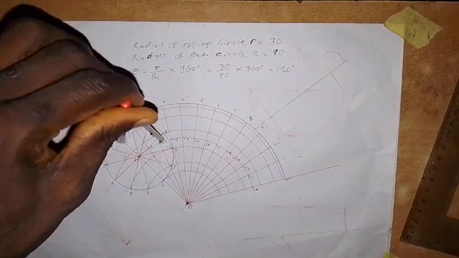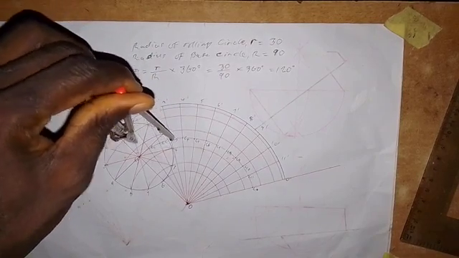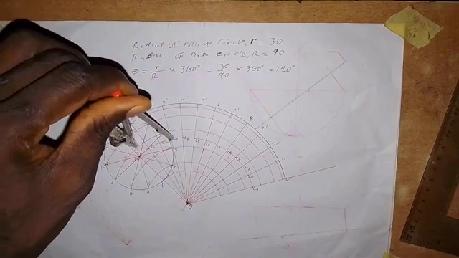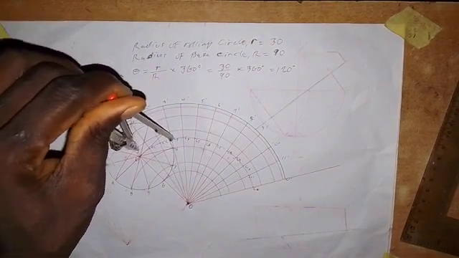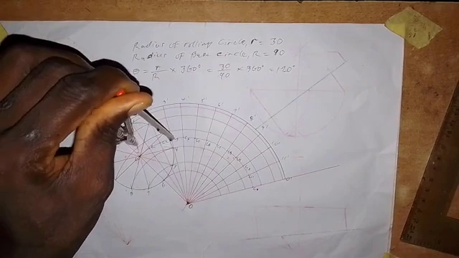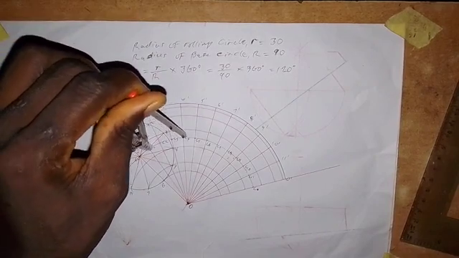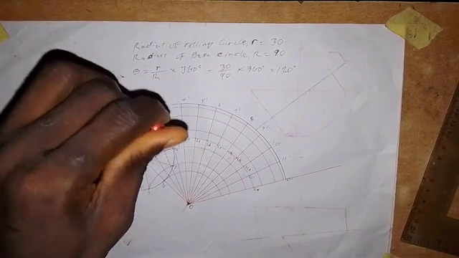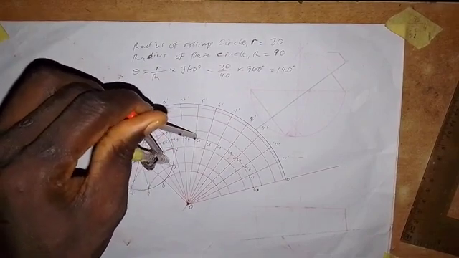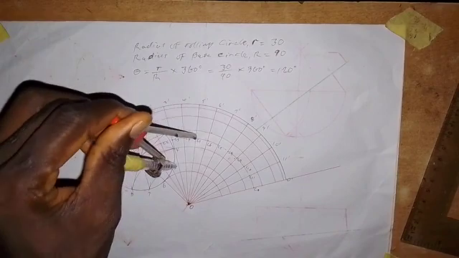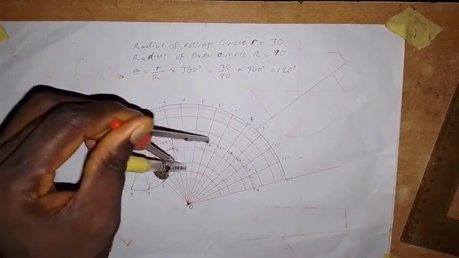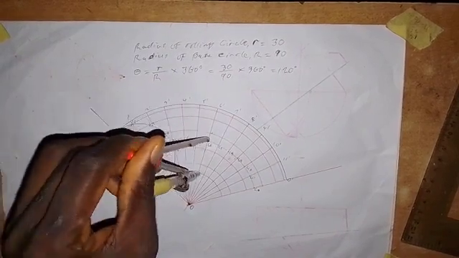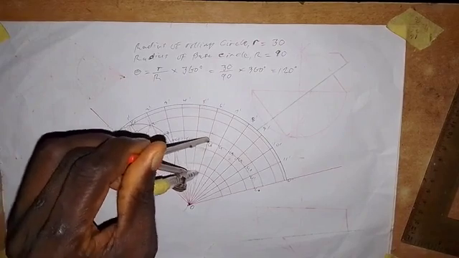Then we put it at center 3. So we make an arc on arc 3. So this is arc 3. Okay. Then we put it here. We make an arc on arc 4. So it's going like this. Then we put our center at 5, and make an arc on arc 5. Then we put our center at 6. So it will touch this point. So let's take note of that.